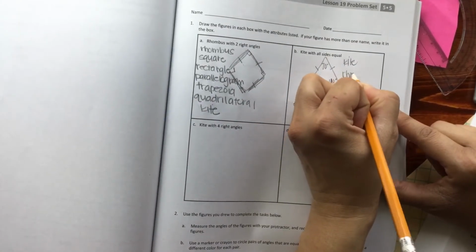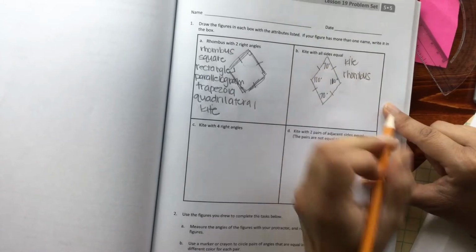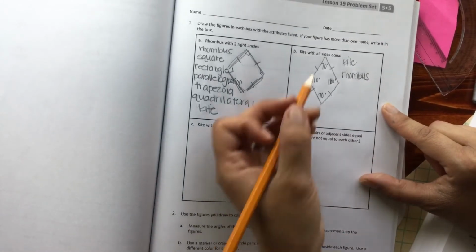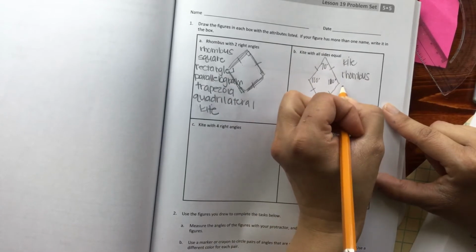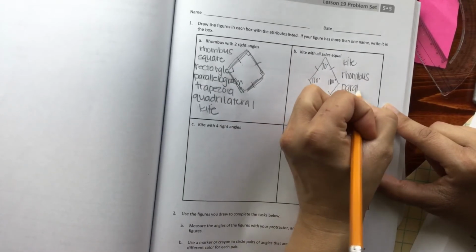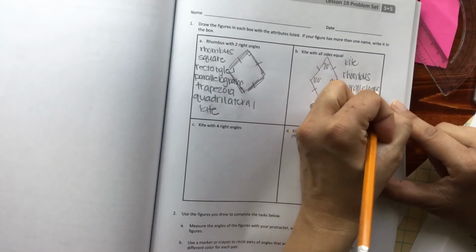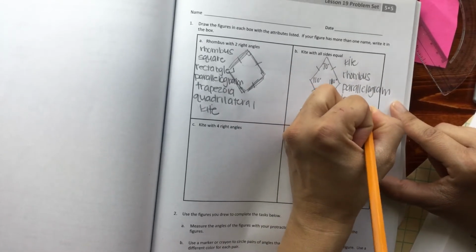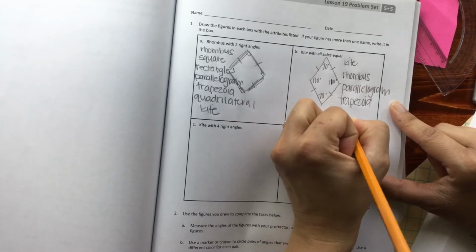We could call this a rhombus. We couldn't call it a square or a rectangle because it doesn't have those 90-degree angles, but we could call it a parallelogram. We could call it a trapezoid, and we could call it a quadrilateral.